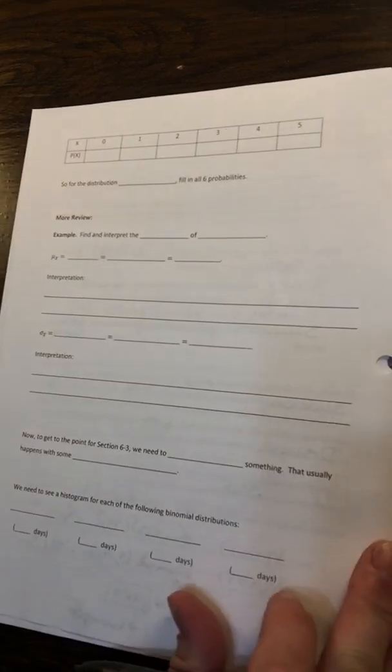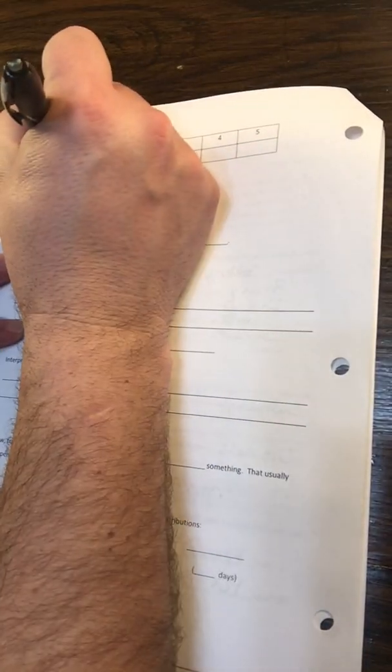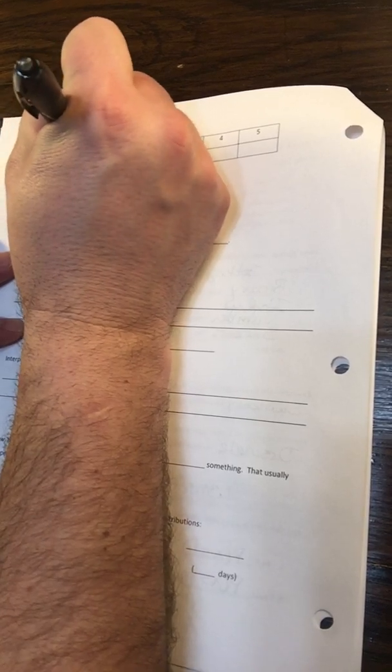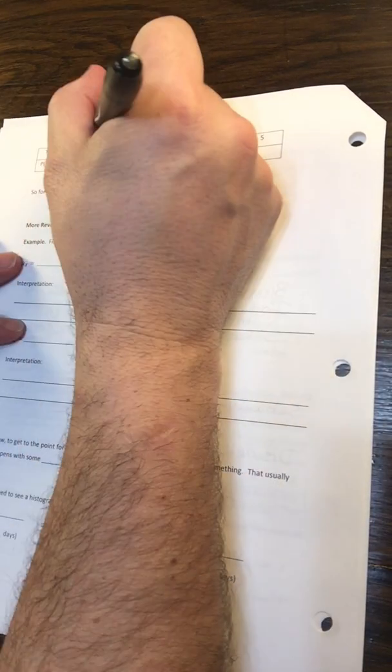Alright, so there's some review for you to start about binomial variables and such. And so I'm going to go to the second page, still doing review stuff, and I want to fill in every single one of these numbers. Okay, so I did all these so you guys don't have to because it is review. The probability that I don't get any green lights whatsoever is 44%.